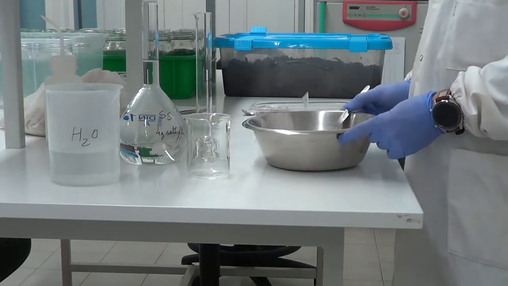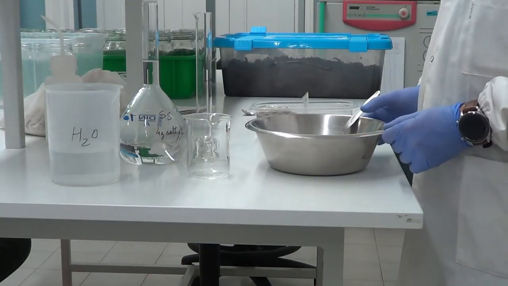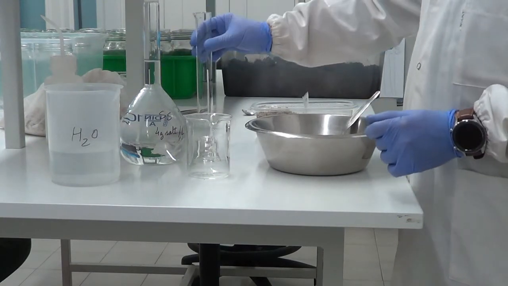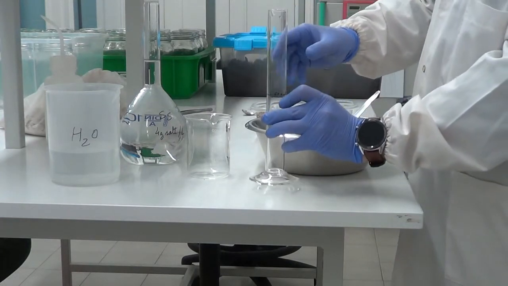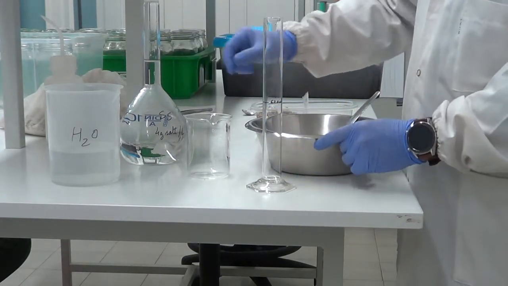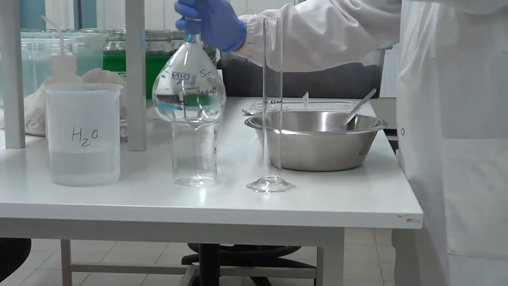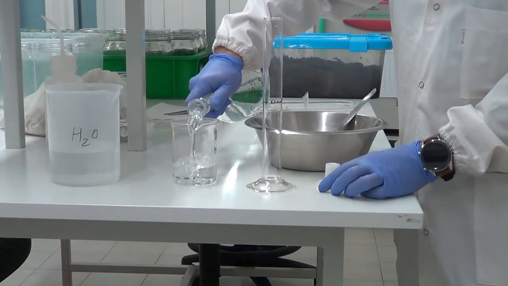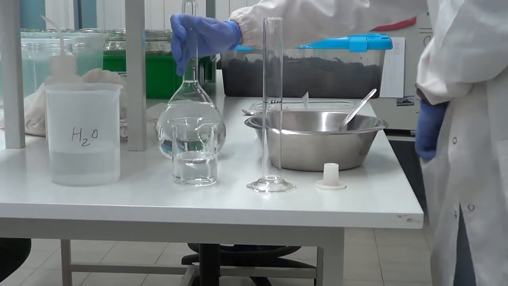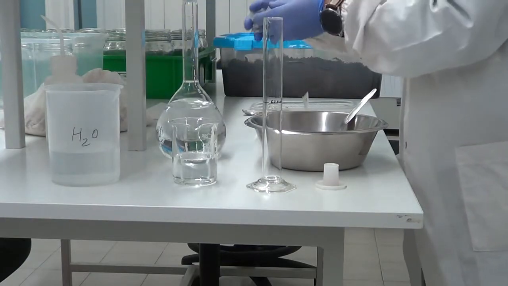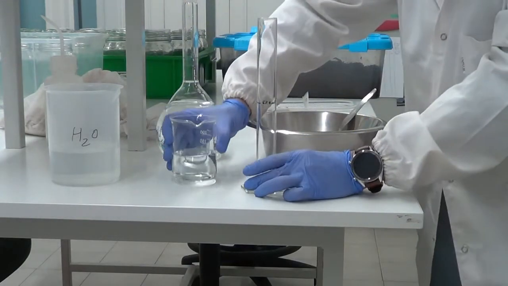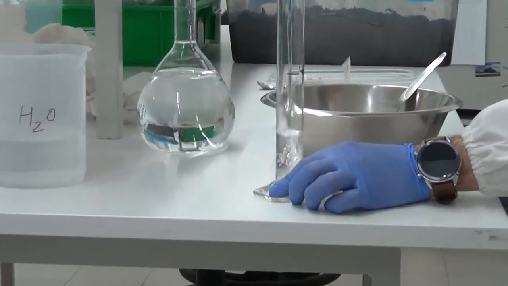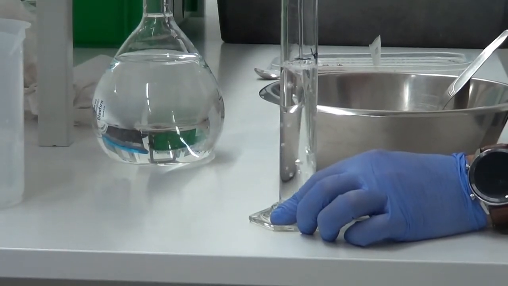Now we will prepare the soil with 1 gram of salt per kilogram. So we will need 62.5 milliliters of stock solution for the 250 grams of soil. We add some stock solution to a beaker and then measure it in our cylinder. 62.5 milliliters.